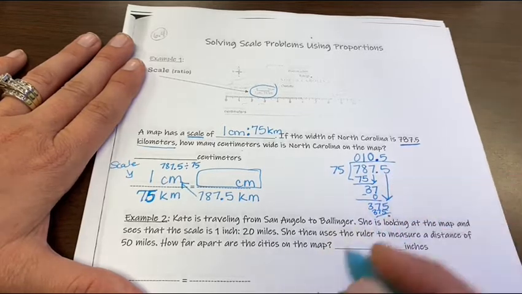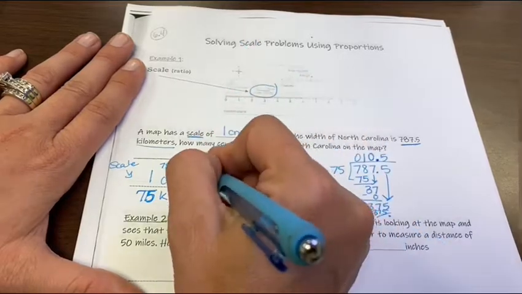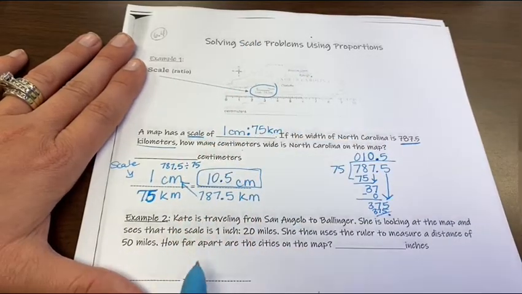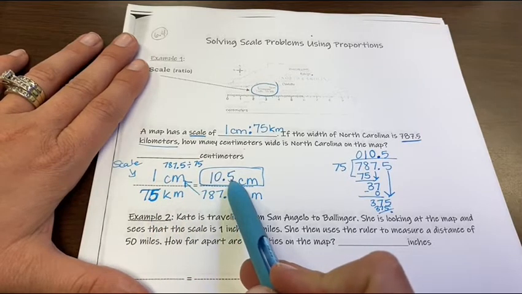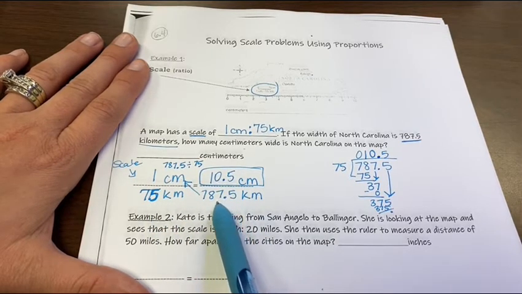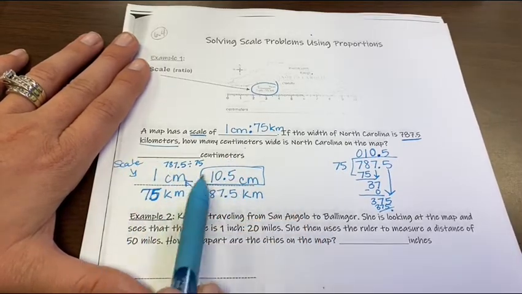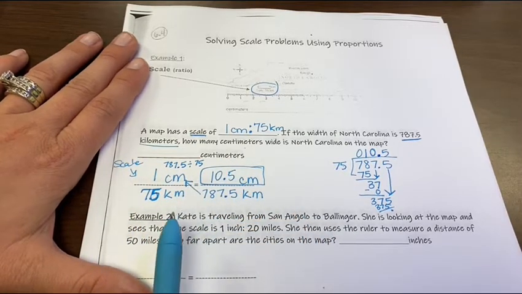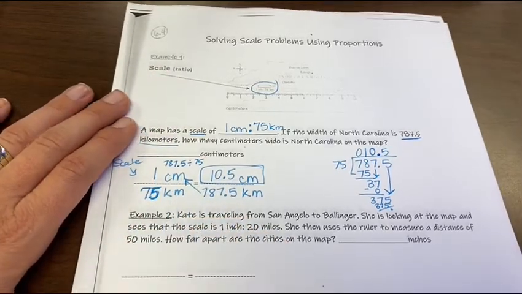So we get a remainder of 0. So 10.5 centimeters on the map. And again, remember, if you want to get a calculator and check it, 75 times 10.5 would equal 787.5 times 1. When you sword fight or fraction battle, they should be equal because it says they're equal. And it's a proportion. We know proportions are 2 equivalent ratios.